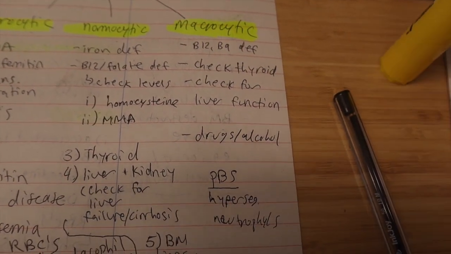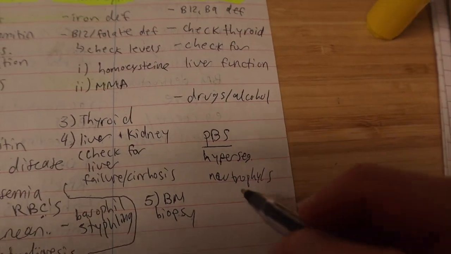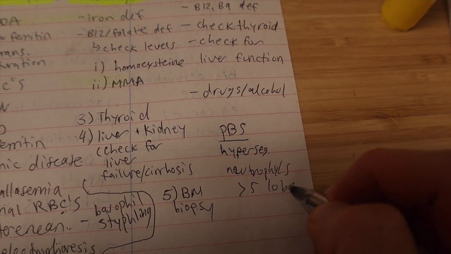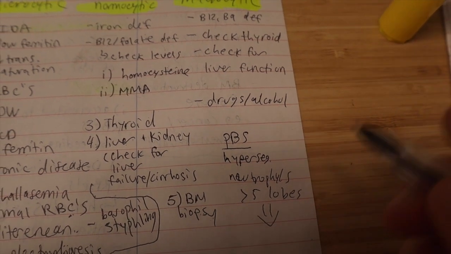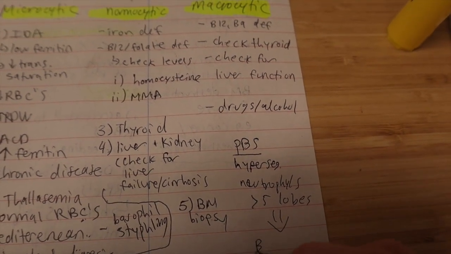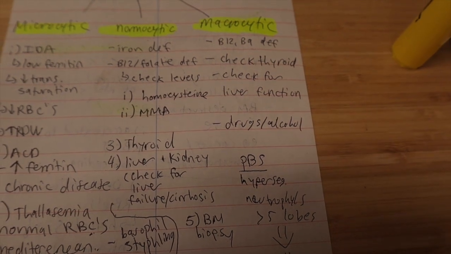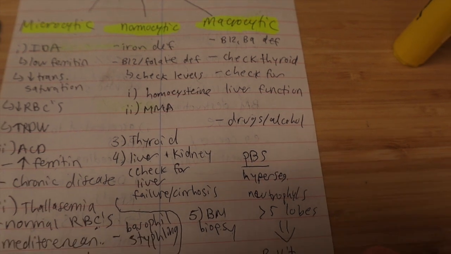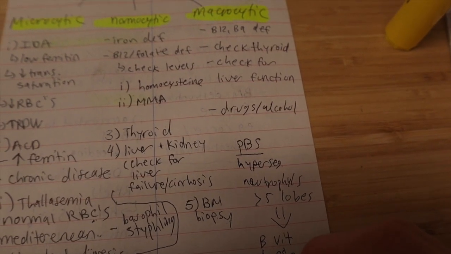So if these neutrophils have more than 5 lobes, that's indicative of B vitamin deficiency anemia, specifically B9 and B12, right?